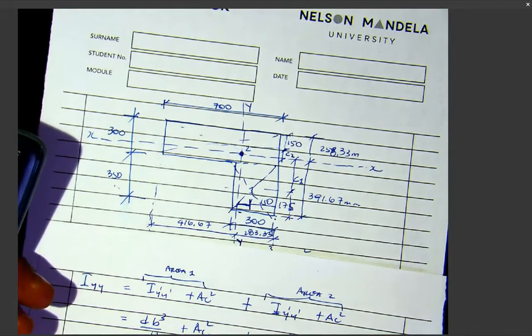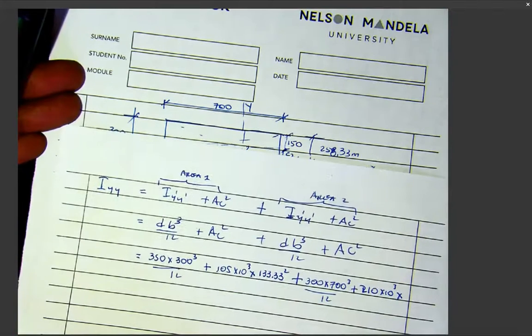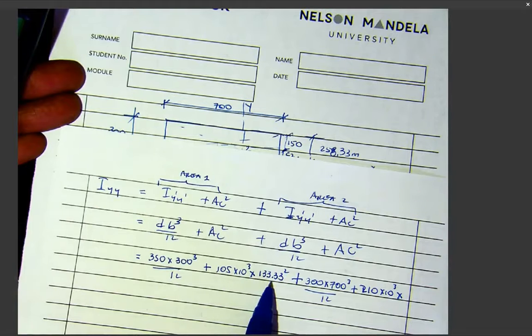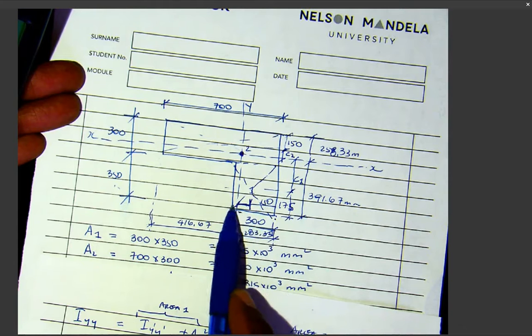That gives me 133.33. That is my C value for area 1, and then I'll be left with that distance.